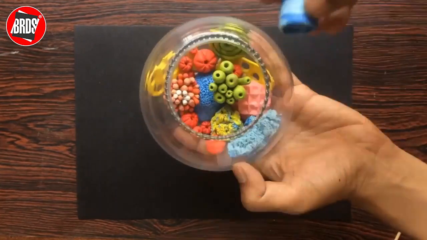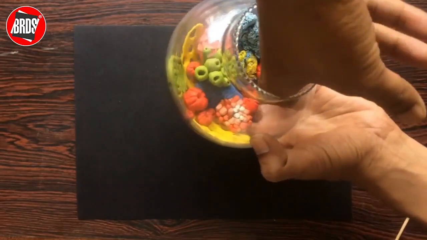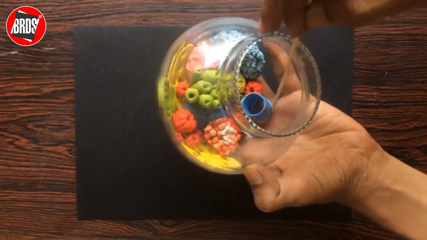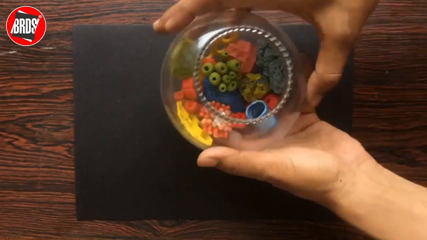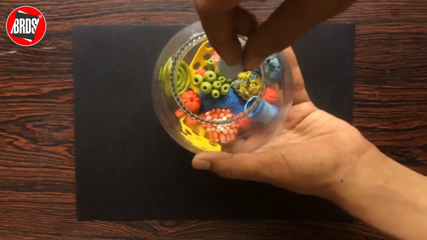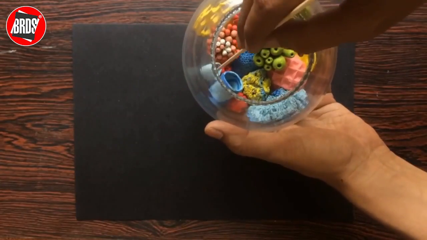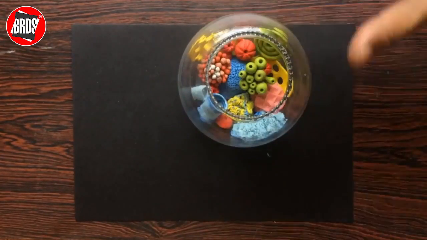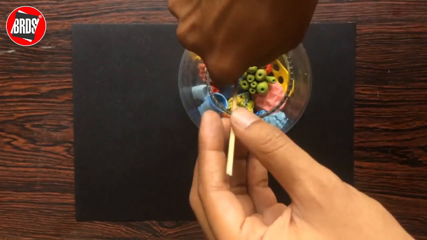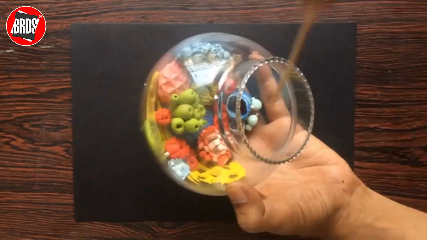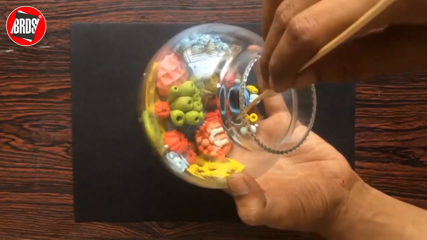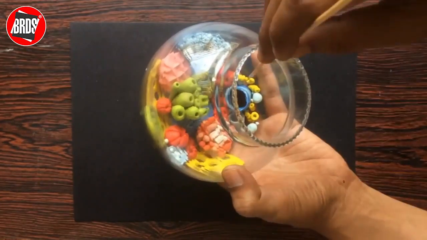So gradually I am arranging. Before putting the elements, I am thinking where I have to put them and how they will look good from outside and inside both, because this is a transparent wall, so you can see it from the top view and from the side views, and you get very good visuals because it is already transparent.